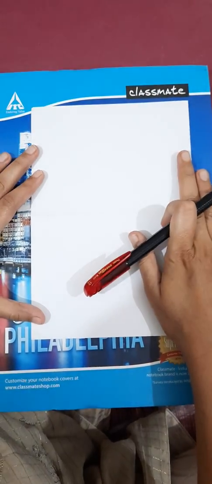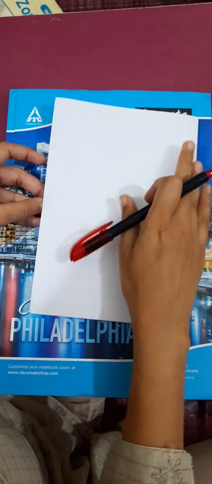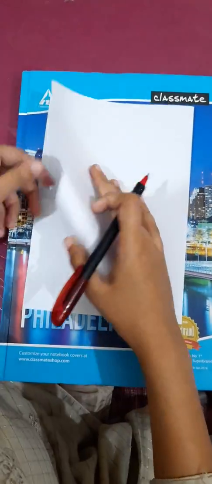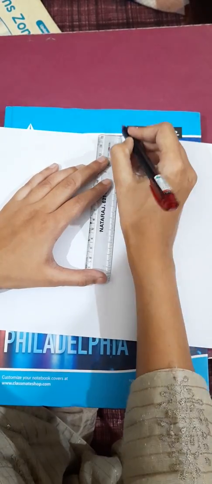Now I have folded this page and you can clearly see that this page is overlapping the page on the other side. So you are not able to see the back side of this page. This means there is a symmetry. This means this page is in symmetry with this page. And if you see, this is the line of symmetry. This crease which is being made is called the line of symmetry. This is the line of symmetry.